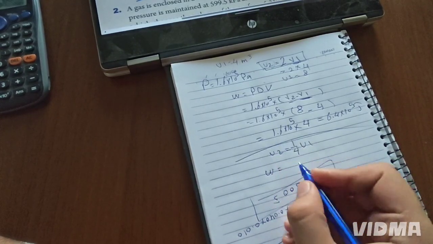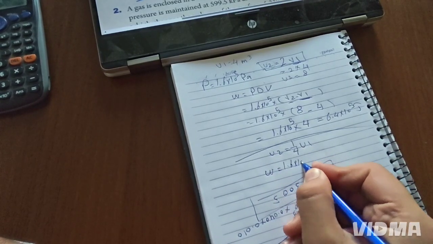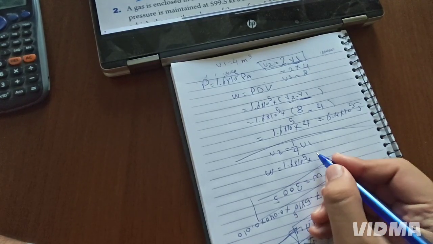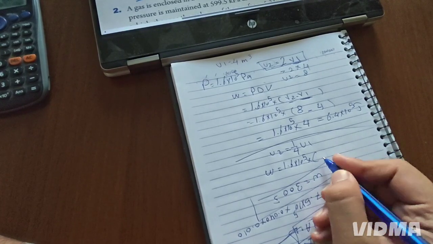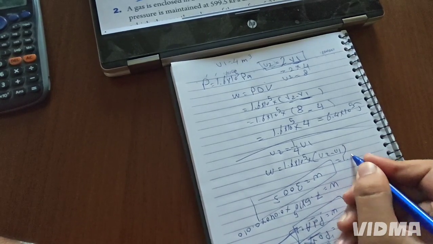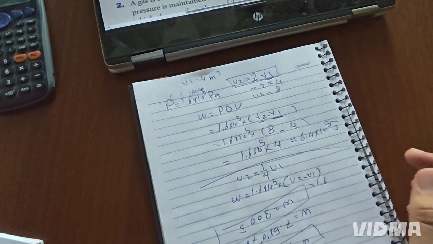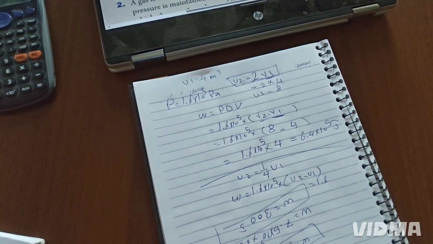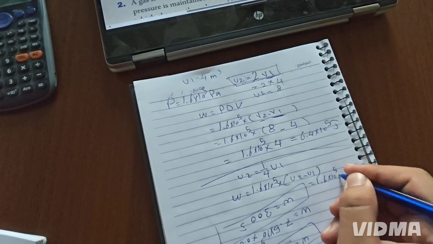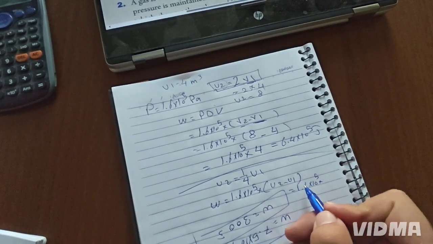W equal to the pressure, we have the same value, 1.6 times 10 power 5 times delta V, V2 minus V1. 1.6 times 10 power 5, and the value of V2.